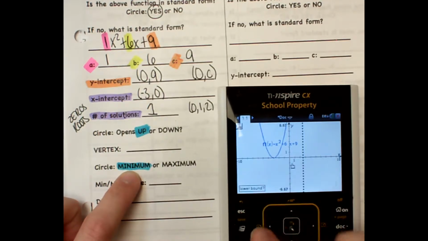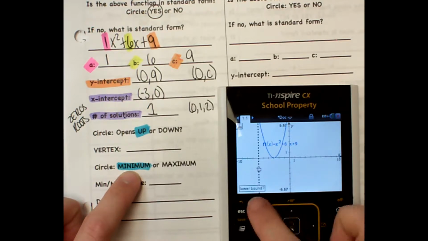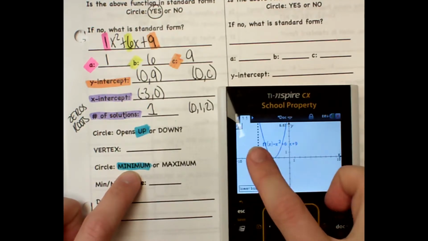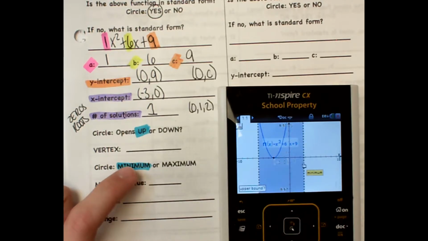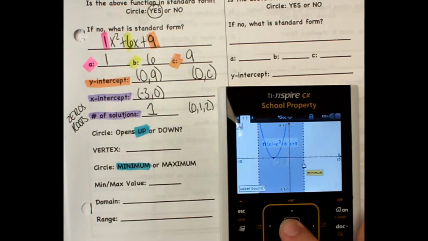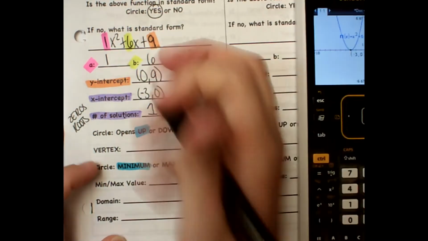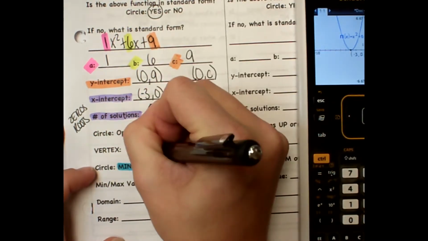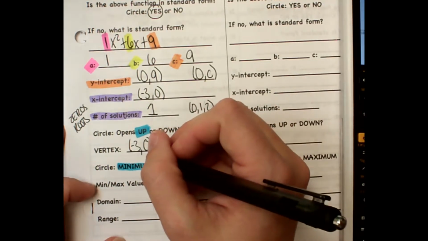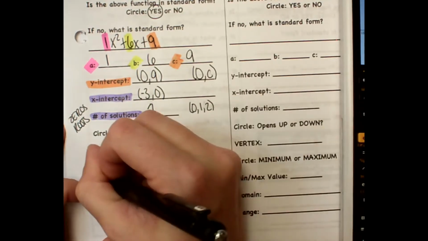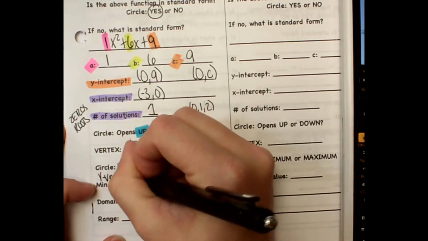It says lower bound. That means you want to be to the left of your parabola. See how it says lower bound in the left-hand corner? So you want to be on the left-hand side. Click your mouse, and then if you scroll over, you can see that it highlights. Then you click again to set the upper bound to the right of it, and you see that it pops up with your vertex, (-3, 0). So that's my vertex. Your calculator can be used to help you find that. Then it asks for your minimum or maximum value. So remember, your minimum value or max, it doesn't matter, is the y value of your vertex.